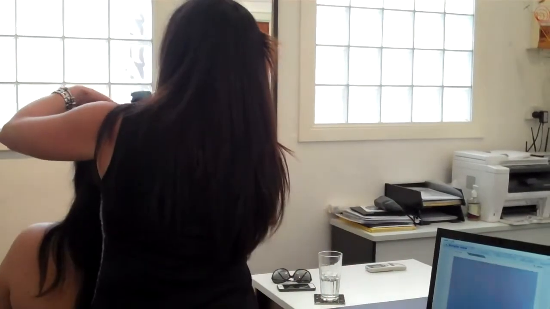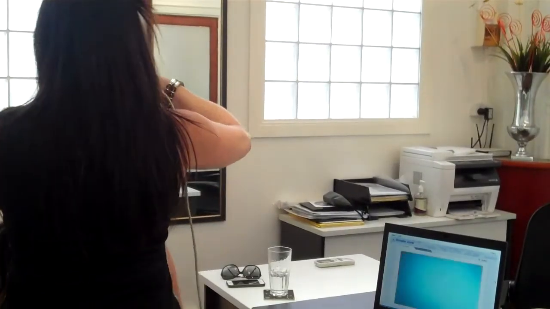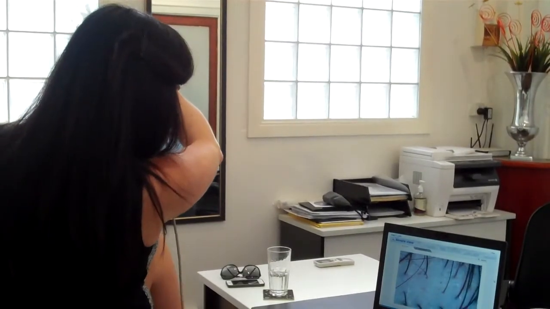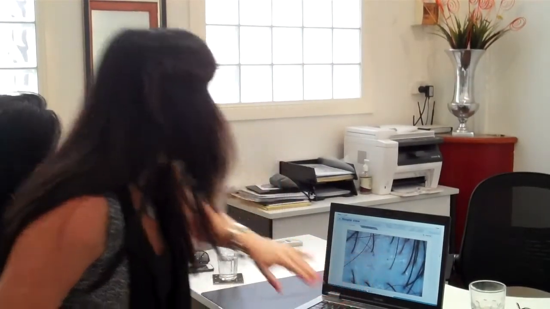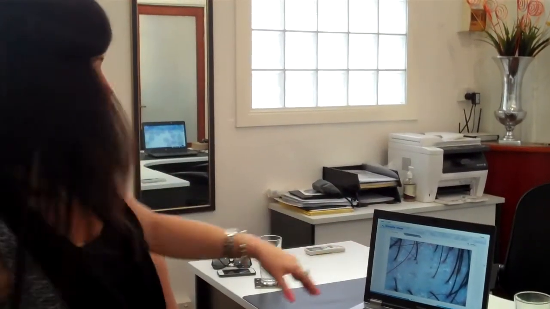So we'll do another picture up here. And again, we've got our diffuse damaged hairs, but there are also these tiny, tiny little vellus hairs there. And these things only appear in relation to DHT, dihydrotestosterone.